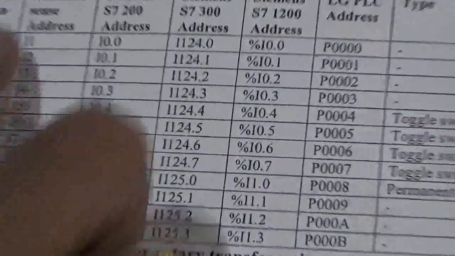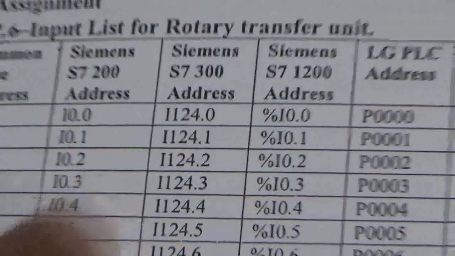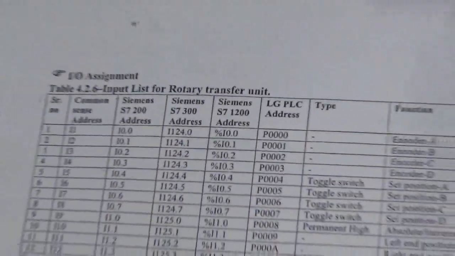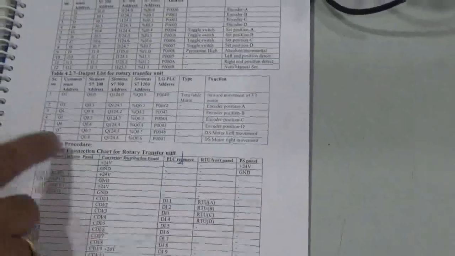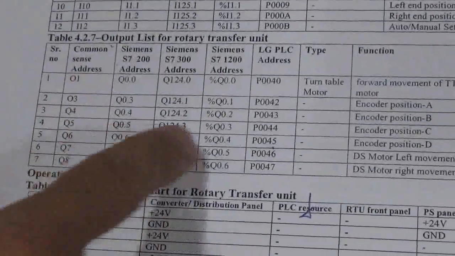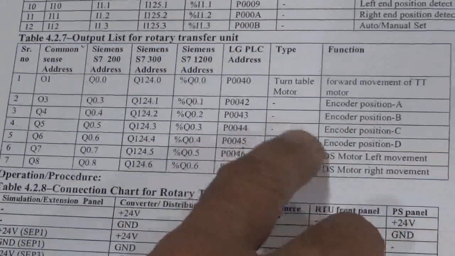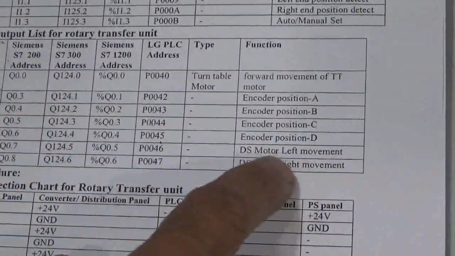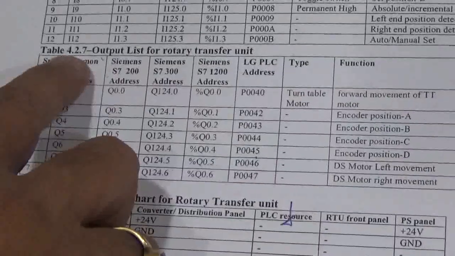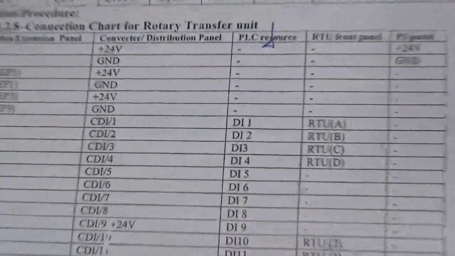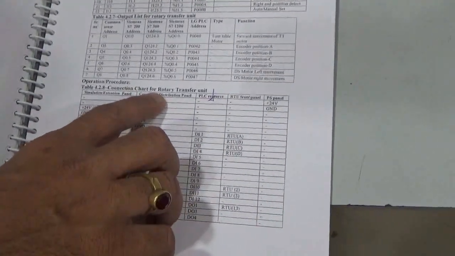This is given in the input list table, and this is the output list table. Which output you are using for which purpose is given in table number 4.2.7. And this is the wiring sequence table, the connections chart table for the rotary unit.